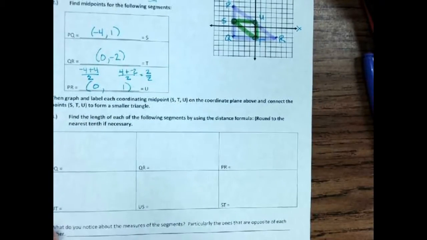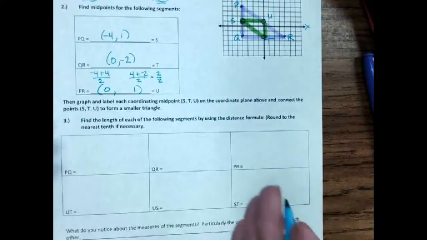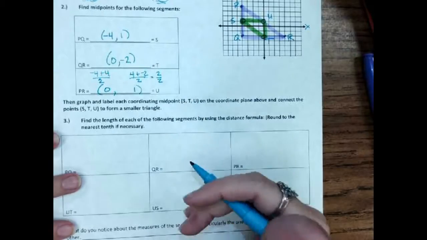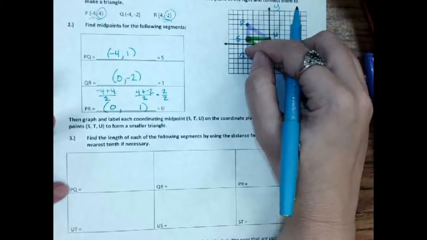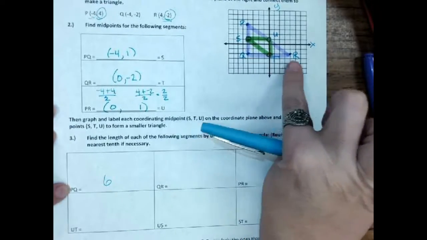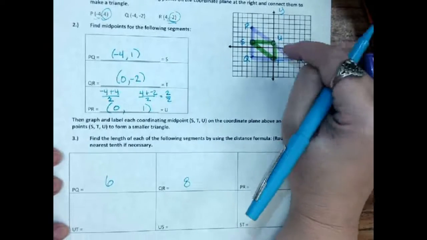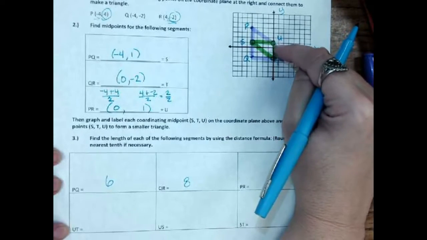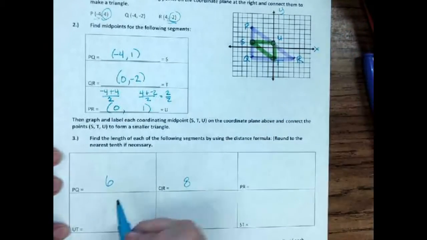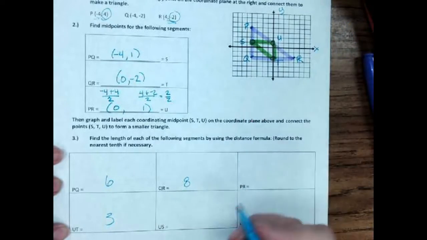So now it says find the length of each one of these sides we have here. Again, if it's going vertical or horizontal, it's real easy. PQ, we already talked about, we counted that up, that was 6. QR, that's going across, we counted that up, that's 8. UT, that's this one here, it's vertical again, so I can just count it, it's 3. And US, that's this one here, it's horizontal, it's 4.